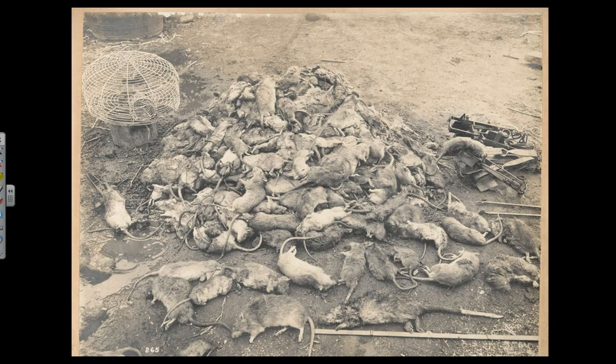I guess where my conversation started here was this picture of a bunch of dead rats. Getting back to the mistake I made yesterday, I was saying that the bubonic plague was a disease carried by the fleas, and it was.